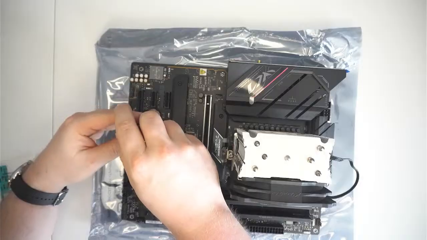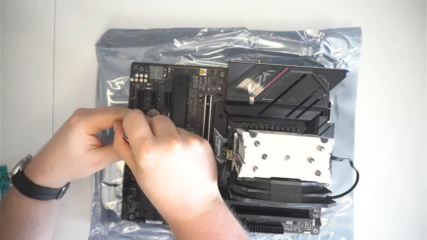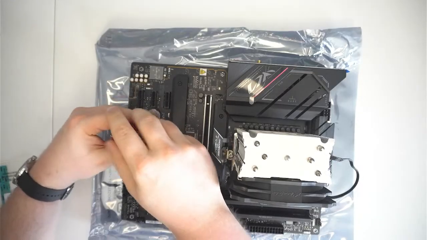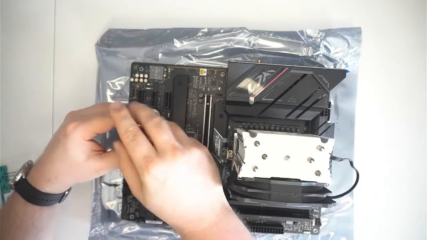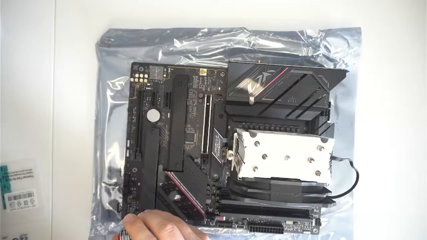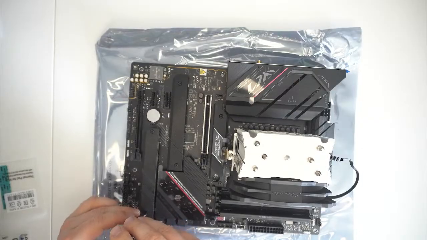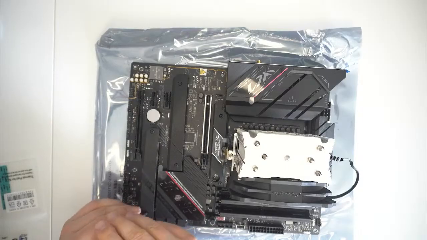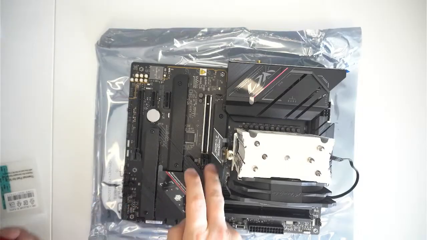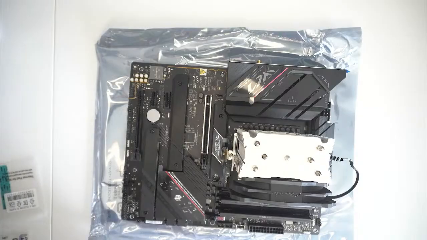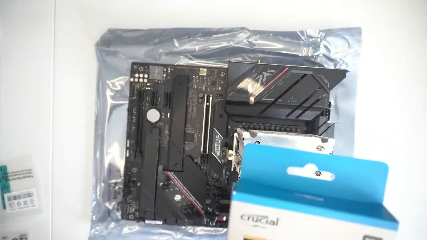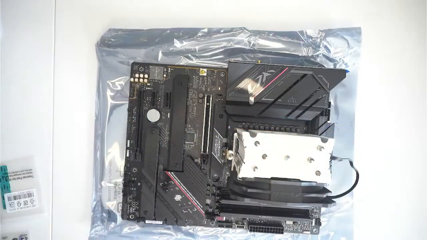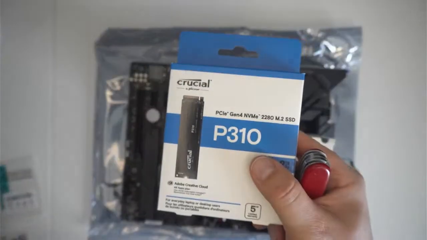With NVMEs, I'm not quite sure what all you have to pay attention to. The one thing that I paid attention to in this case was that they had the right version. So these are PCIe 4 NVMEs, which is what these slots are rated for. And this one is a PCIe Gen 5, and these others are PCIe Gen 4.